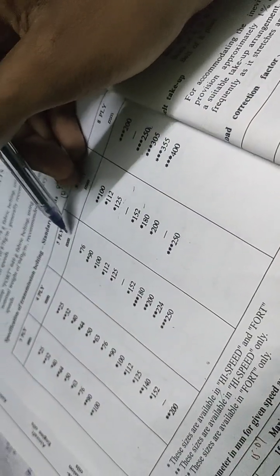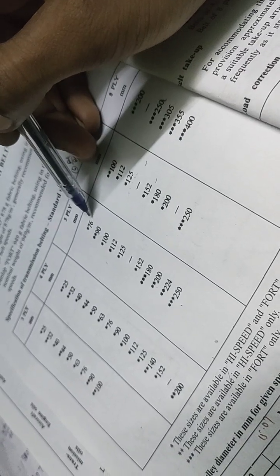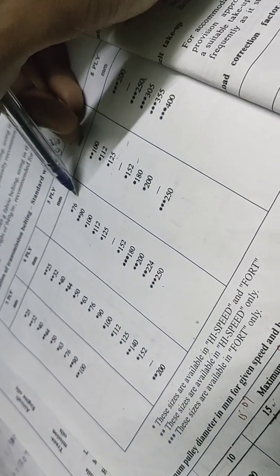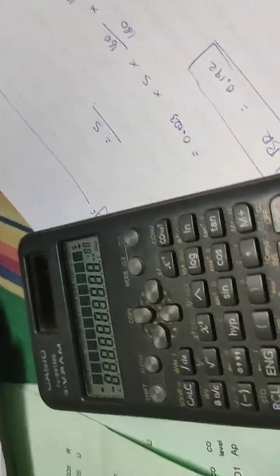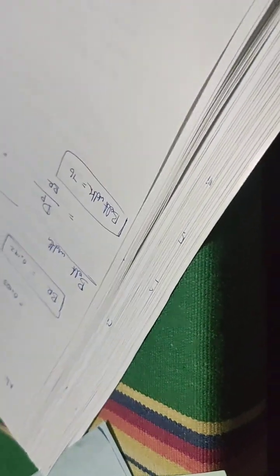For 5 plies we don't have 67, so we are directly taking 76. That standardized value for belt width is 76.